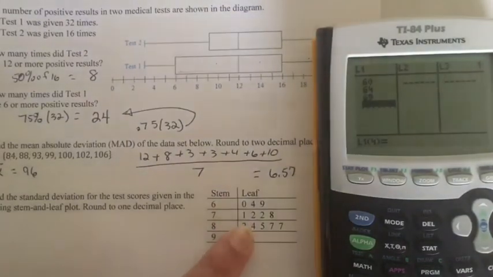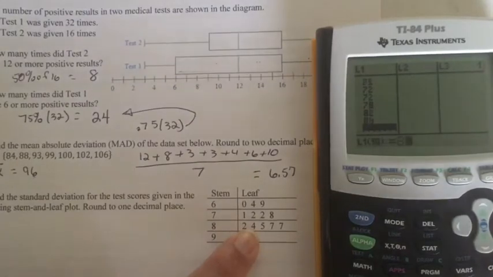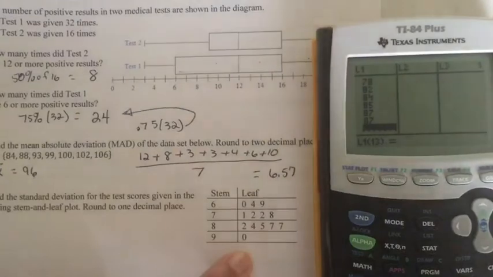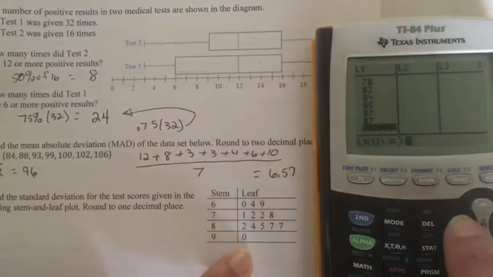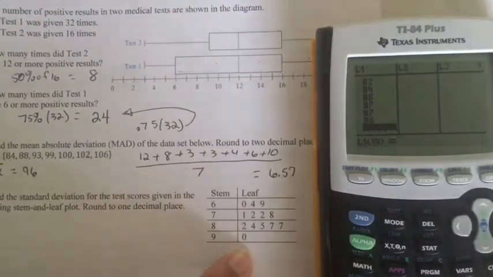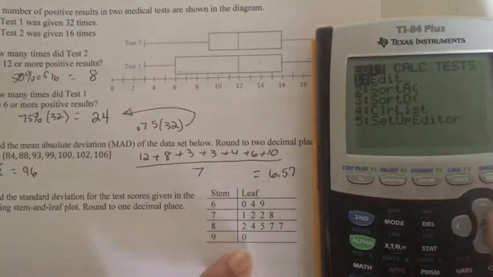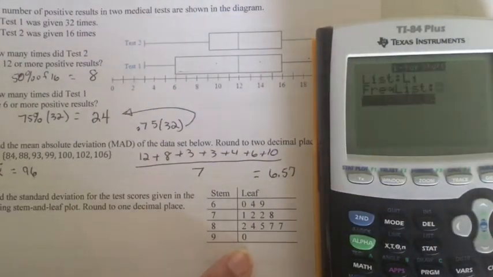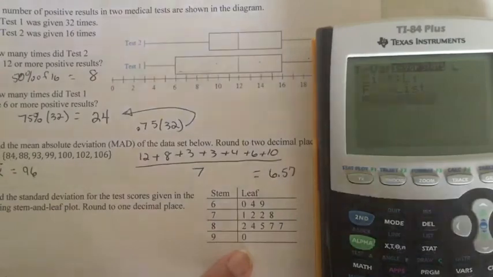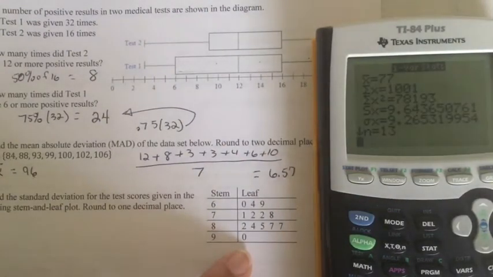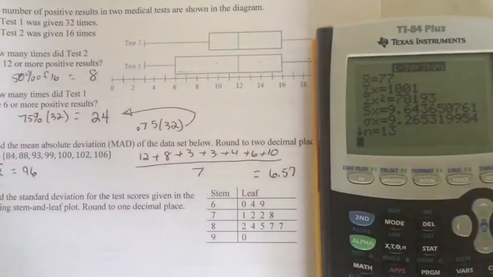Now I'm ready to do the 70s. 71, 72 twice, and 78, 82, 84, and 85, 87 twice, and 90. Whoops, messed up on that one. 90. Stat, calculate, one variable statistics, and going back and reading the problem again, it wants the standard deviation, which is right here, so 9.3.